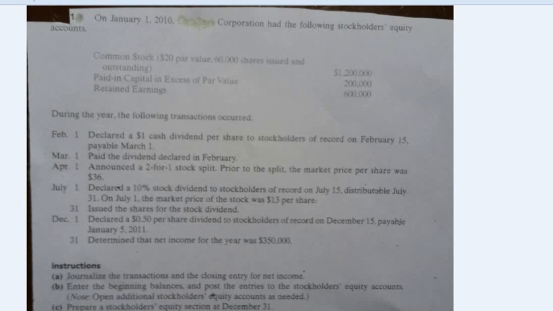Then we come to the next transaction, July the 1st, declared a 10% stock dividend to stockholders of record on July 15th, distributable July 31st. On July 1st, the market price of the stock was $30 per share.